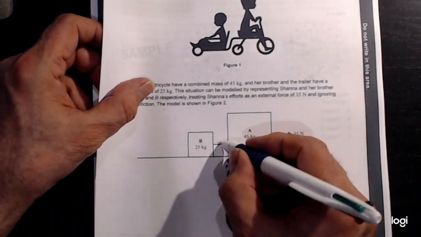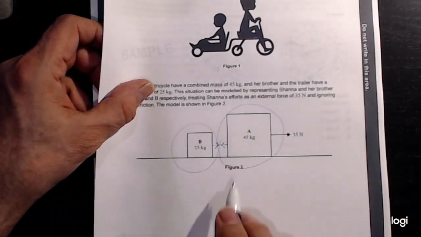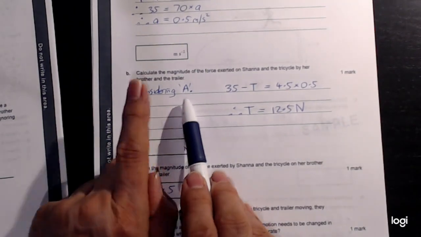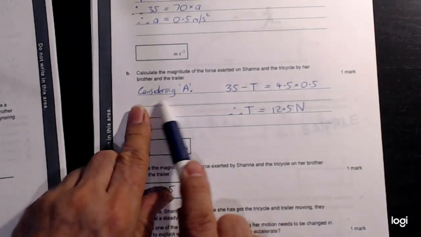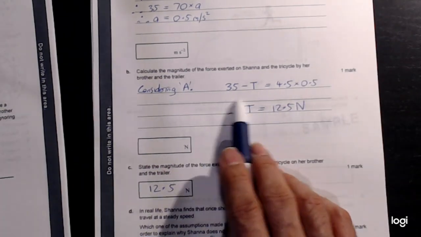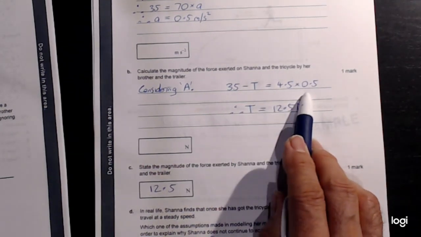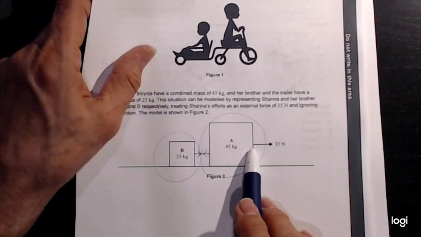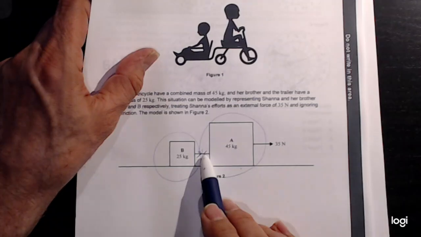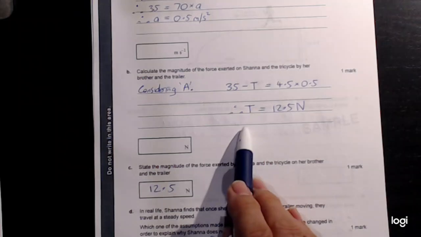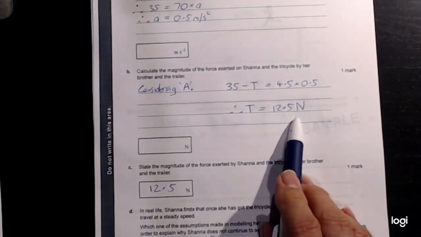You need to consider one of them or the other, and we're going to consider Shanna. So considering A, say it, right? Tell the exam that you're talking about the front box. It's again F equals ma, right? And the forces on Shanna are 35 in one direction and the tension in the other direction. That's why they're minus here. So for T, tension is 12.5 newtons.